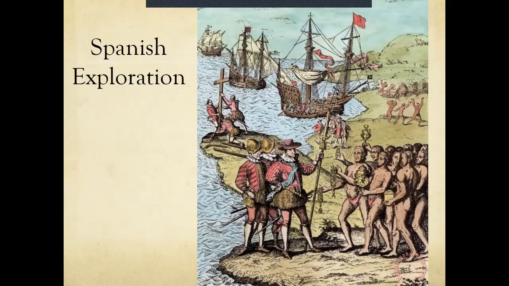He was actually an Italian sailor who is going to get the Spanish on board with exploring in what he believes is this western route to Asia, to get Spain kind of cranked up into that merchant trade that the Italians had already been part of.